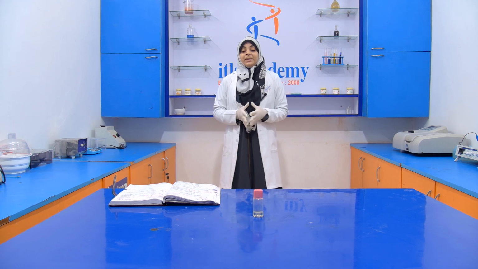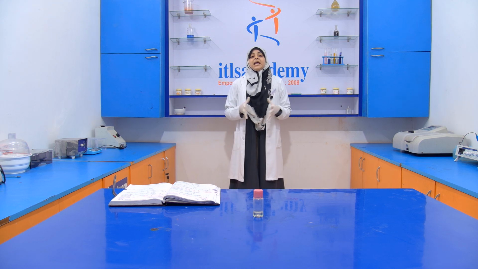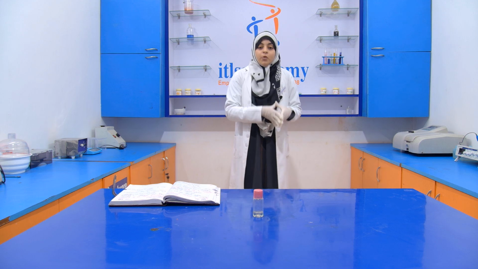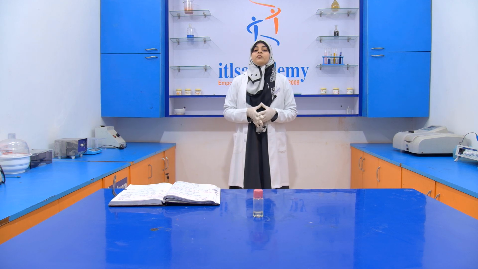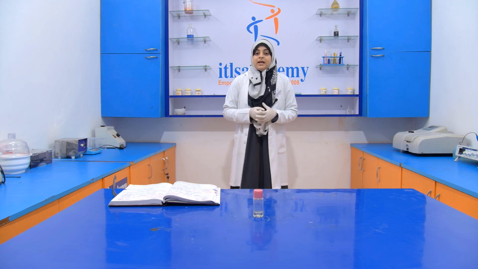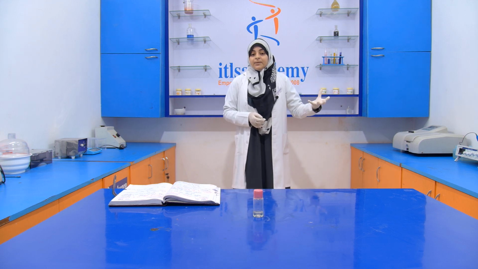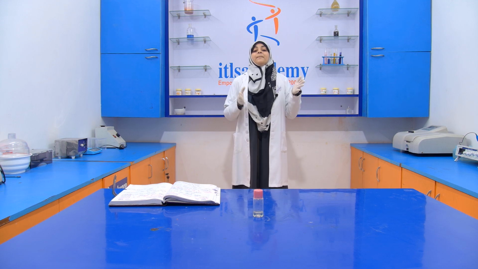Simply, adulteration is defined as a process in which a substance is added into a food product so that the quality of that food product decreases, but other properties like the quantity, the flavor and the color of that product increase.